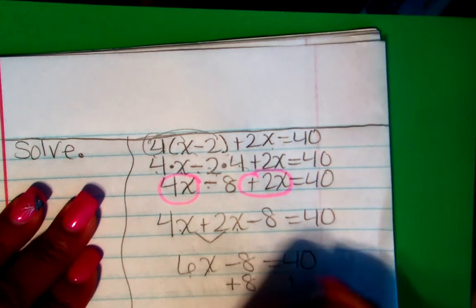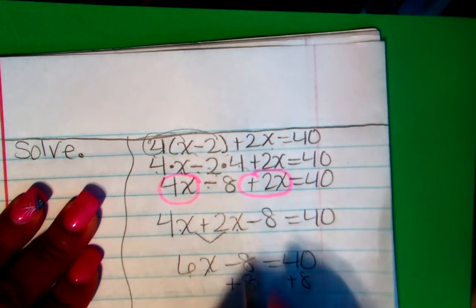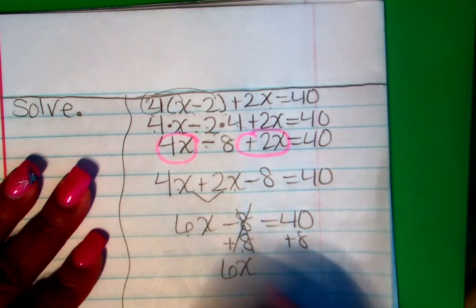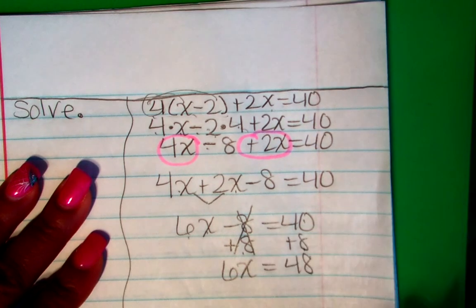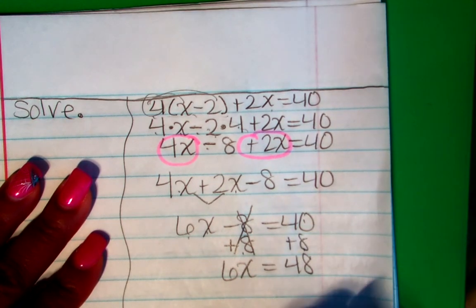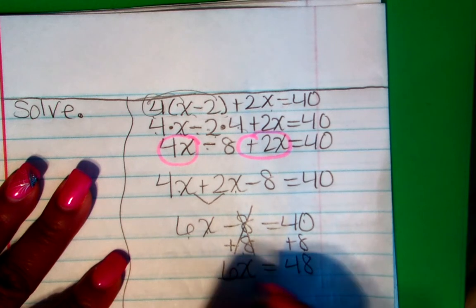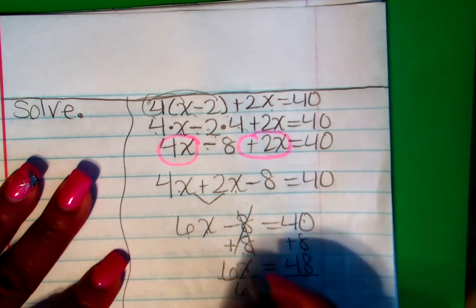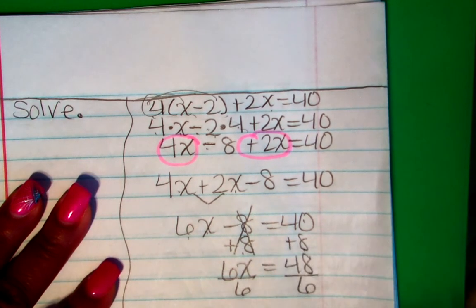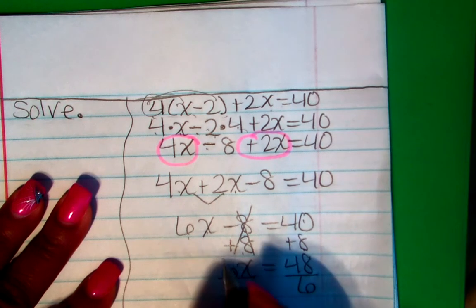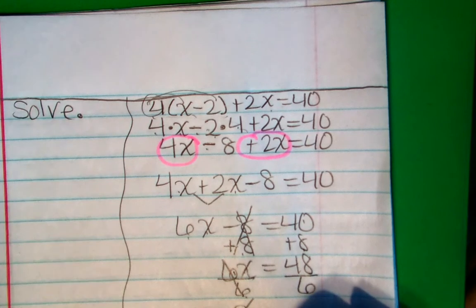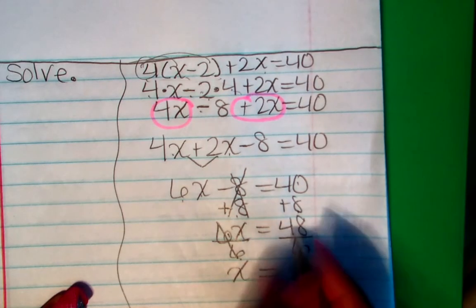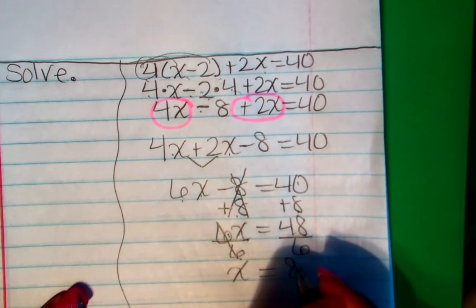Add 8 to both sides. Negative 8, positive 8, its inverse, goes to 0. That leaves me with 6x on the left-hand side. Combine 40 plus 8. I get 48. The next thing I'm going to do is divide both sides by 6, because I'm trying to isolate the variable x. 6 divided by 6 is a positive 1. That leaves me with 1x. Do not write the 1. Just write the variable x. That's understood to be 1x. 48 divided by 6 is 8.